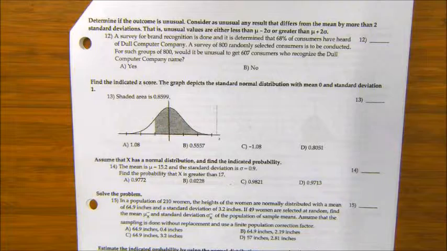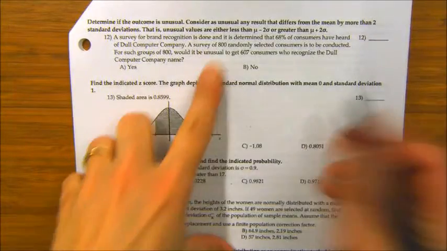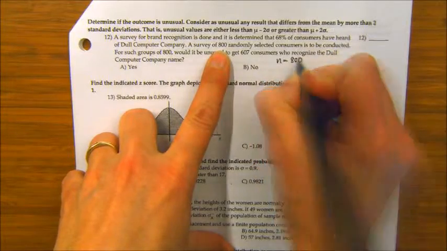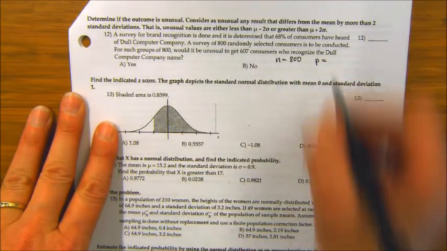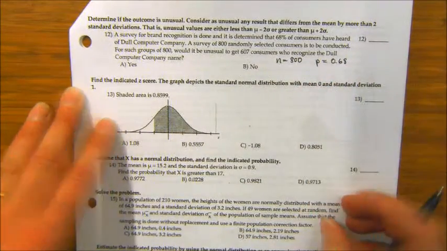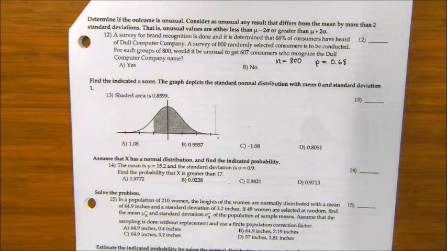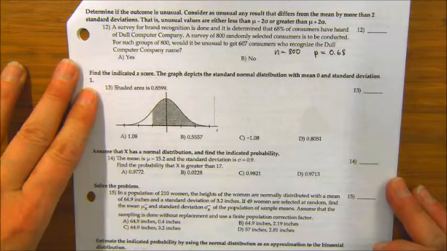Over here we have a survey for brand recognition, and it's determined that 68% of the consumers have heard of Dell Computer Company. Okay, 68%. What is that? When you see a percentage, you're going to say what kind of distribution? Binomial, right? Do we have a fixed number of trials? Yes, 800. N is 800. What is our probability of success? Yes, and then one person is independent from another, and the probability stays the same from person to person.